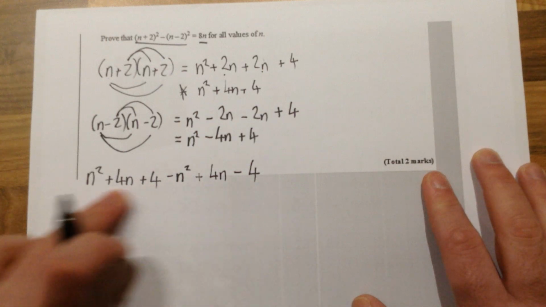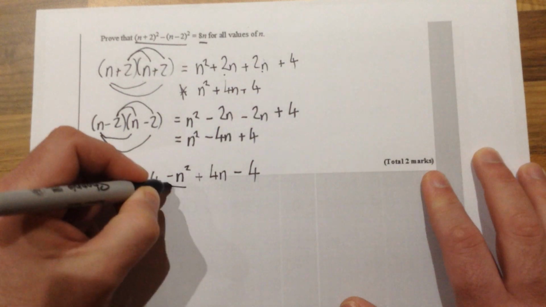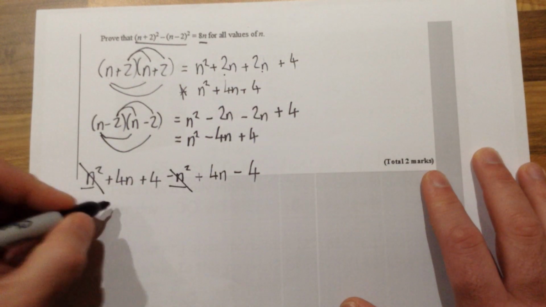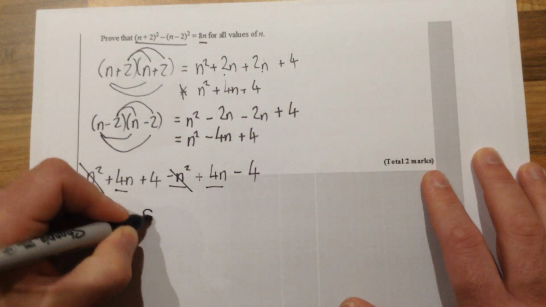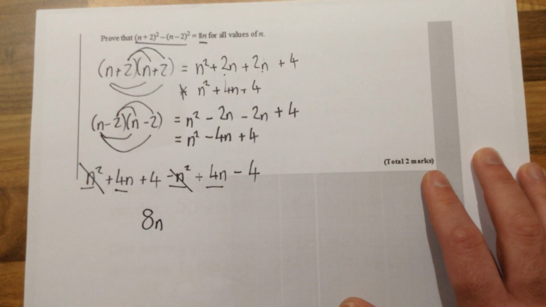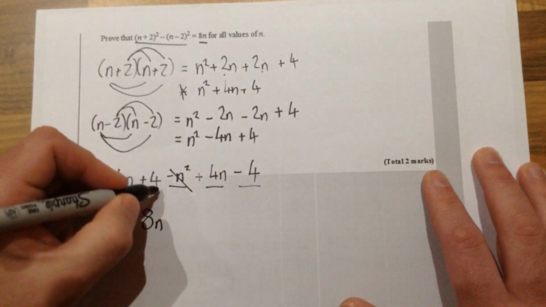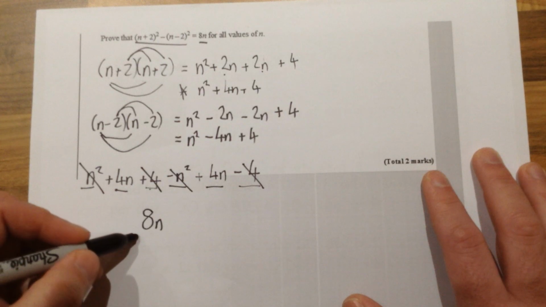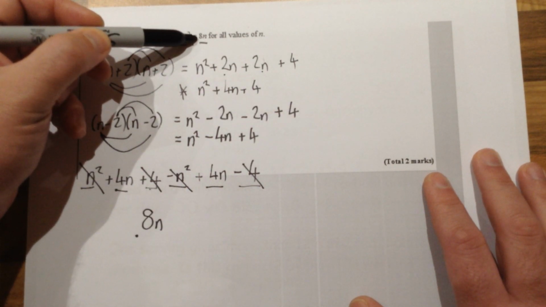At this point, let's collect together the terms. So I've got n squared minus n squared, so they cancel. I've got 4n plus another 4n, so that gives me 8n. I've then got plus 4, take away 4, so they just cancel. So actually, when expanding all of this, it gives me 8n, which if we look back at the start, is exactly what I was trying to prove it would equal.